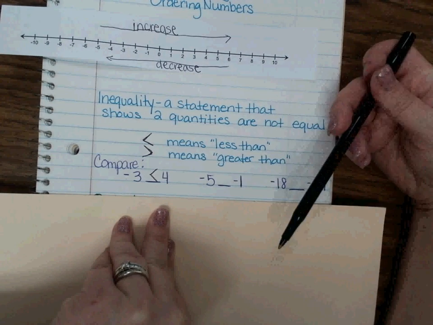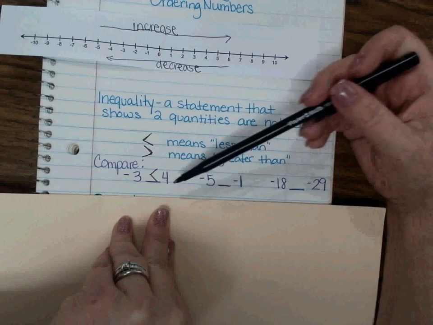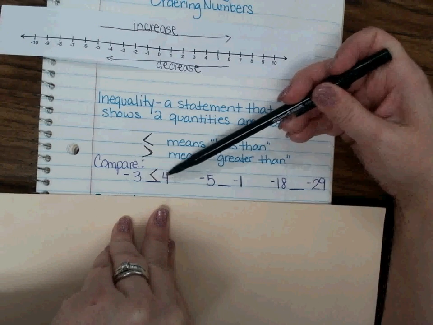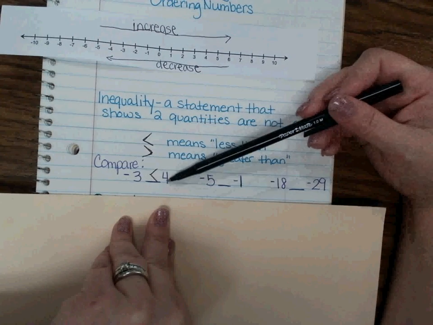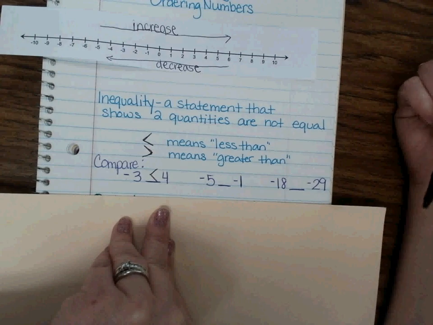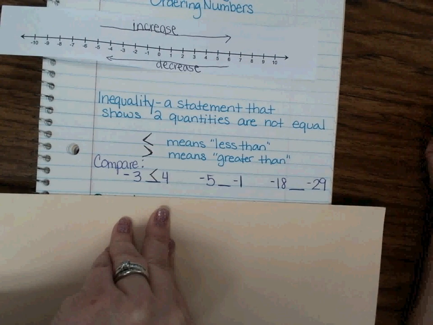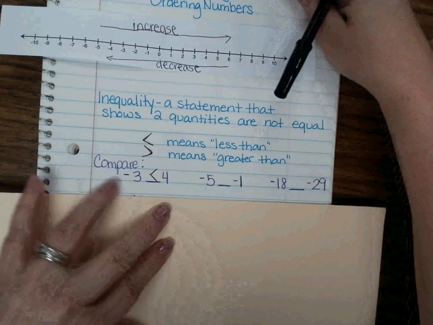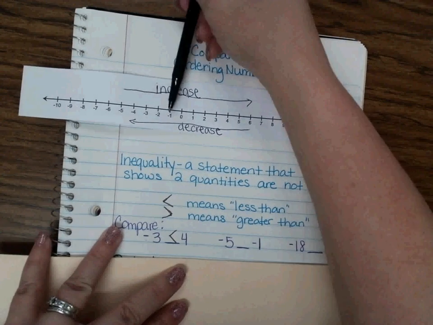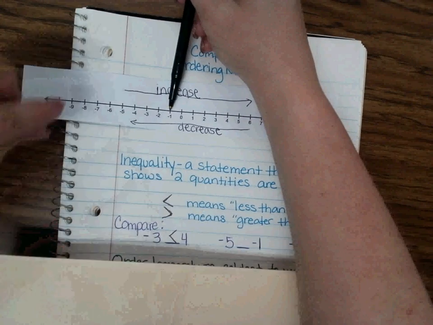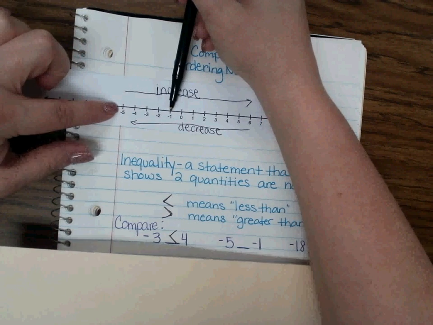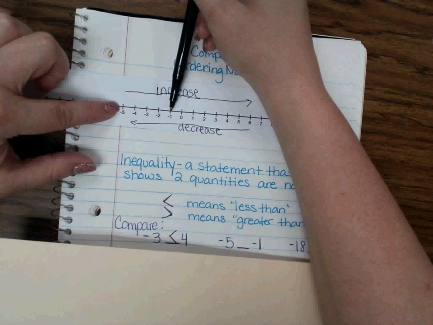You can think of it as money. This is having $4, this is owing $3. It's always better to have money than to owe money. When we look at two negative numbers, like negative 5 and negative 1, again, I can look on my number line. Here's negative 1. Here is negative 5. Negative 1 is closer to 0.